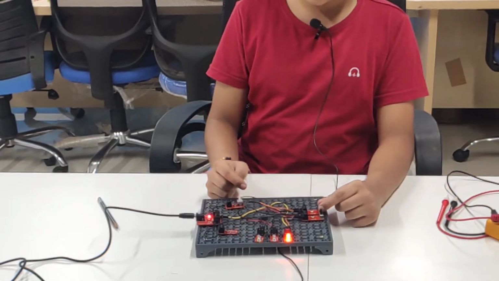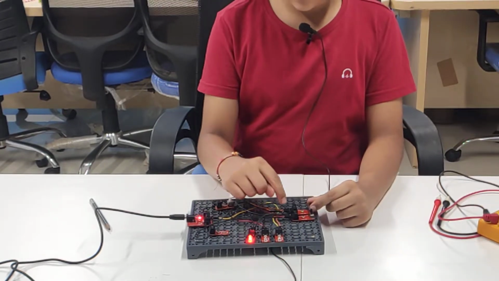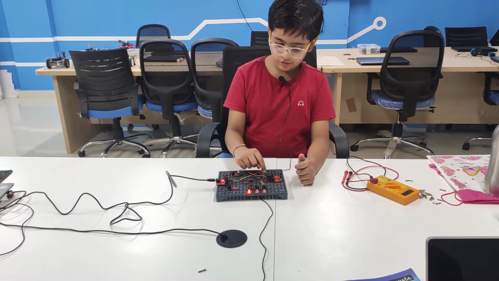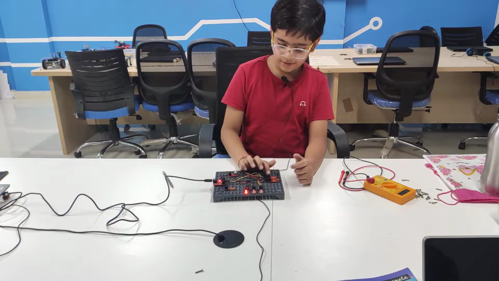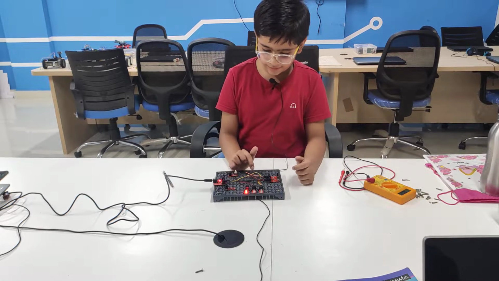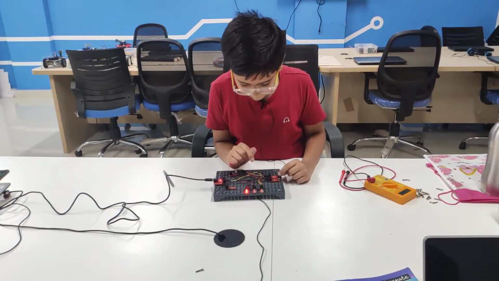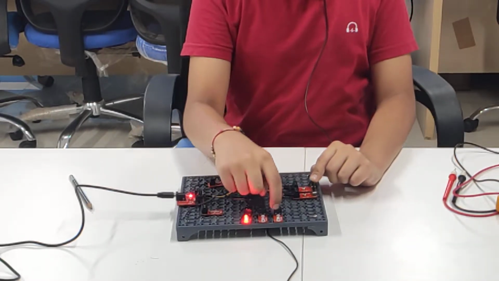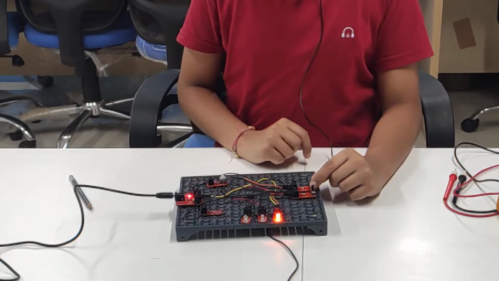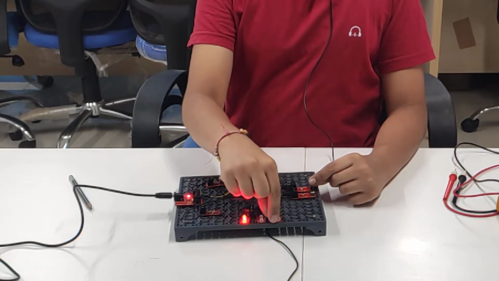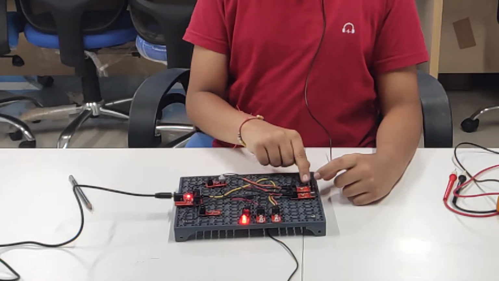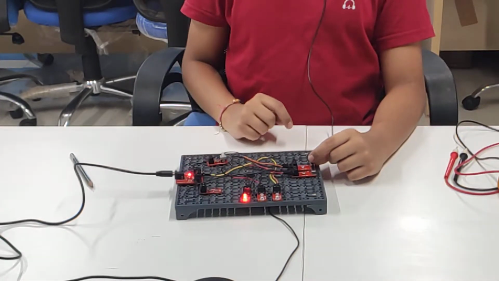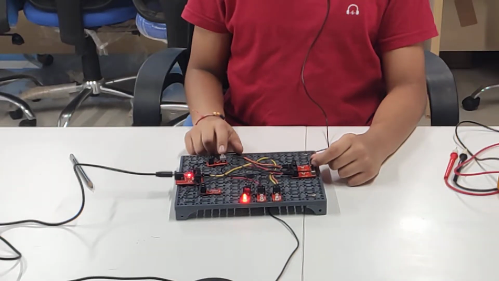Now let's see how this is happening. In this one, this is B. When we connect the B wire to the common of this one, then B is connected to this one, and the power goes to this red light, and when we turn towards this one, the power goes to this red light. Hence we can control the traffic light system.